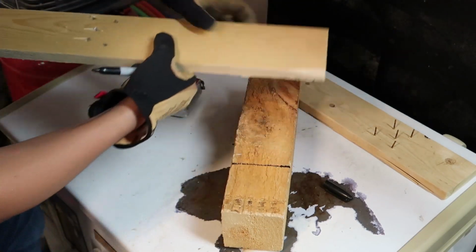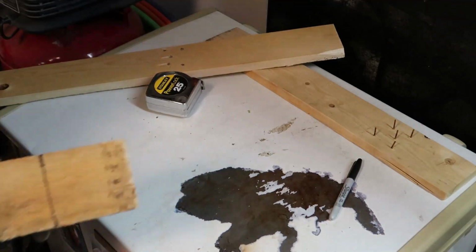And then now that we have that line marked, we're going to go ahead and get it cut. Now before we do start cutting, I do want to mention a few things. Remember, safety first. Throughout this whole video, I am always wearing eye protection.